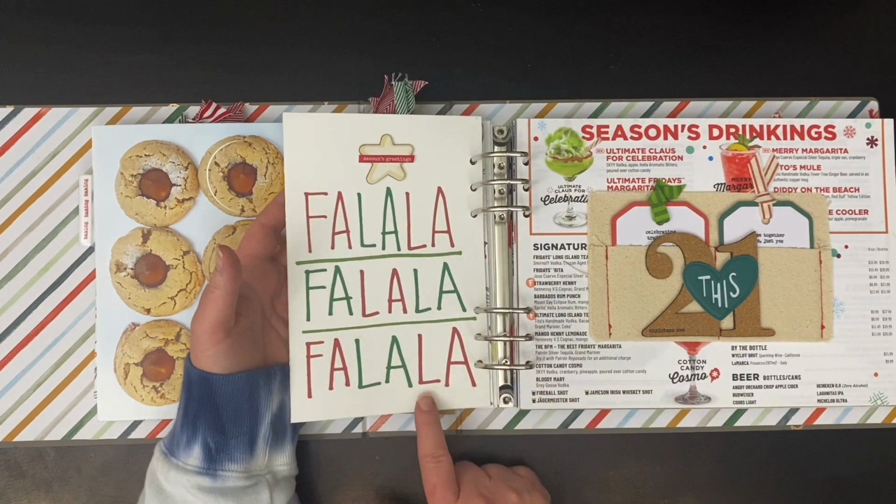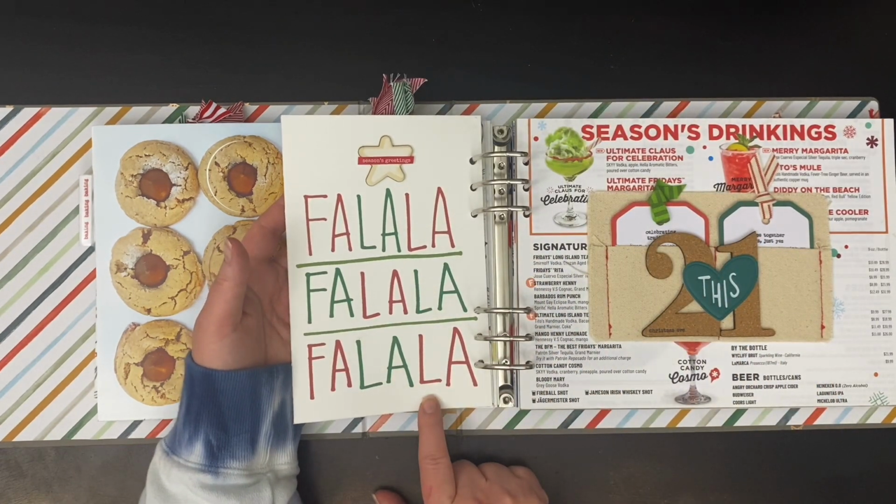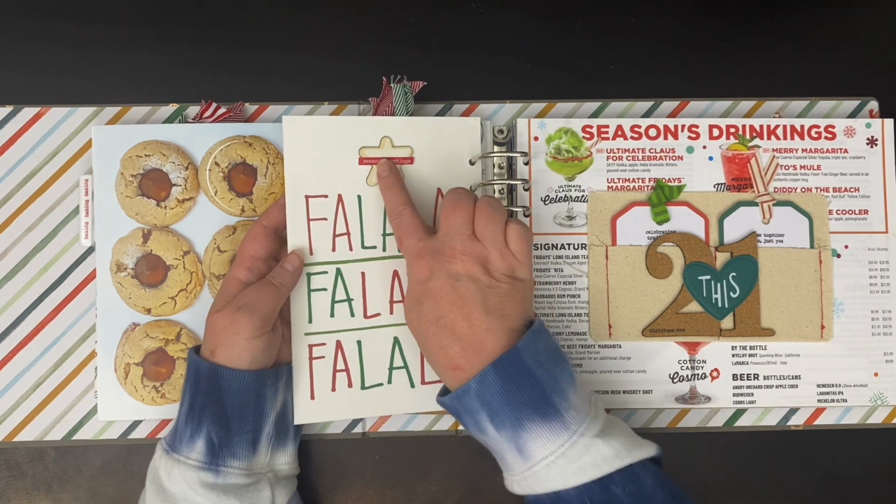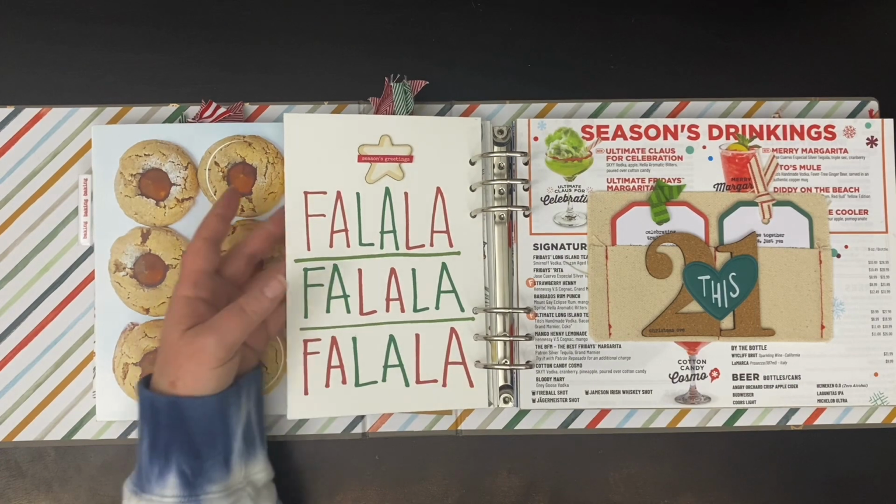I needed a filler for here. So this was some word art from a previous year. I just printed it, adhered it, a wooden star, and a phrase.